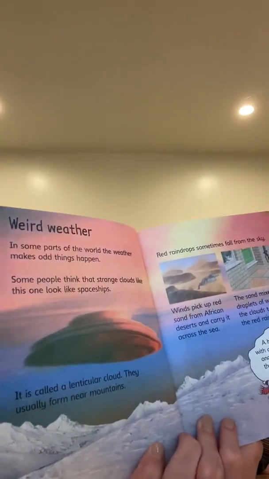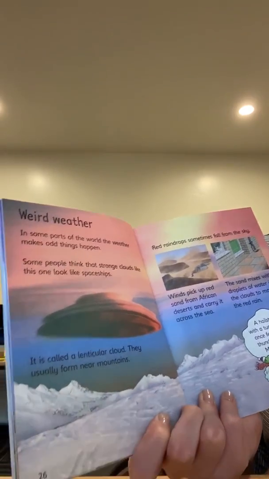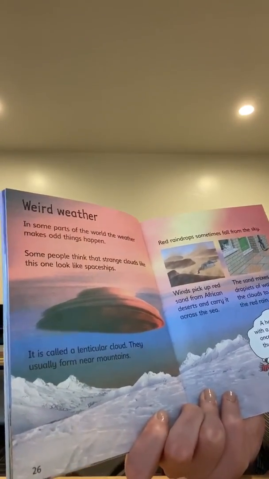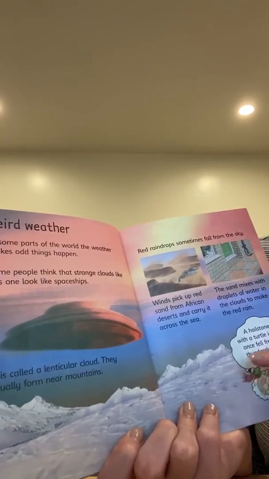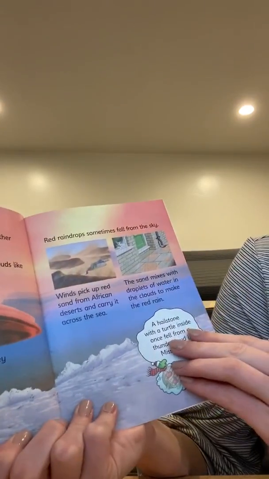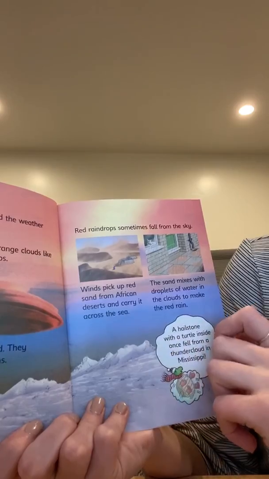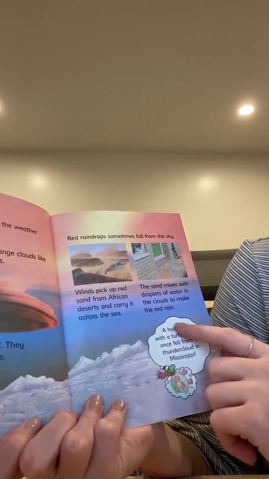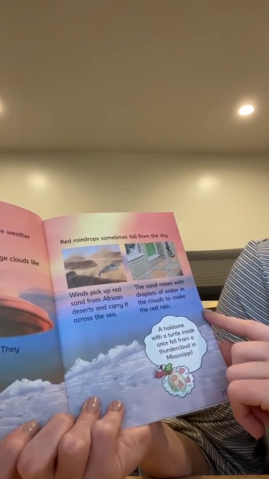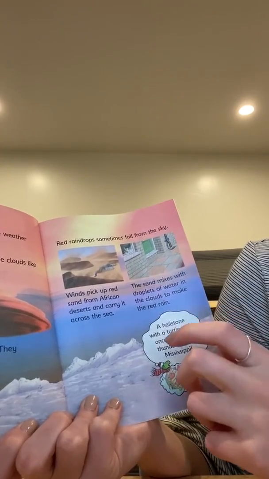Weird weather. In some parts of the world, the weather makes odd things happen. Some people think that strange clouds like this one look like a spaceship. It is called a lenticular cloud. They usually form near mountains. Red raindrops sometimes fall from the sky. Wind picks up red sand from the African deserts and carries it across the sea. The sand mixes with droplets of water in the clouds to make the red rain.